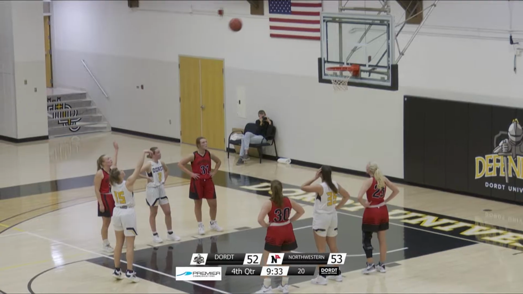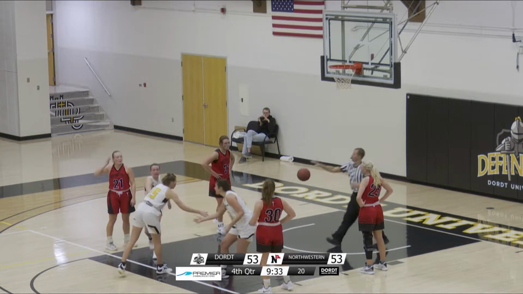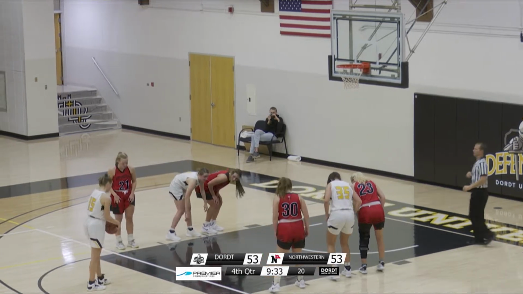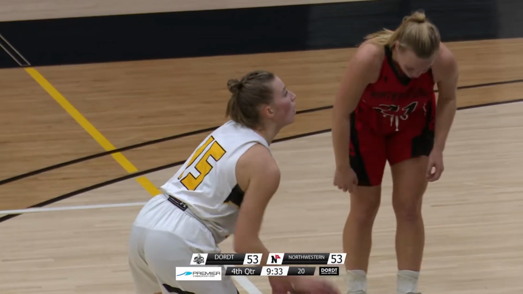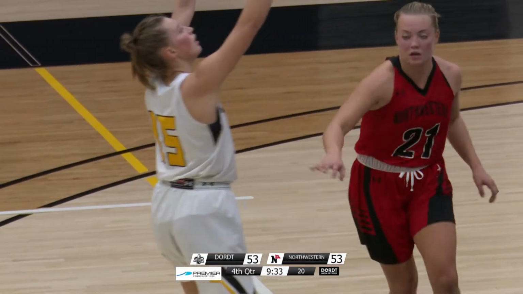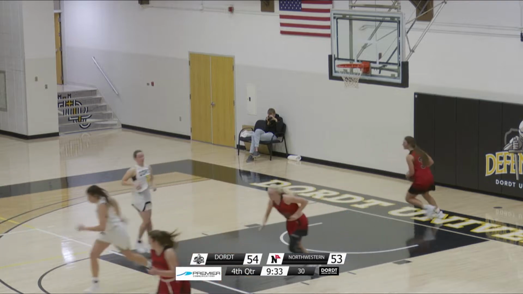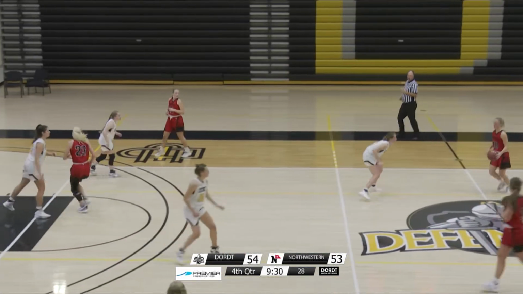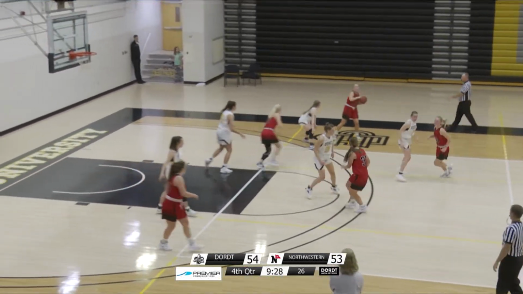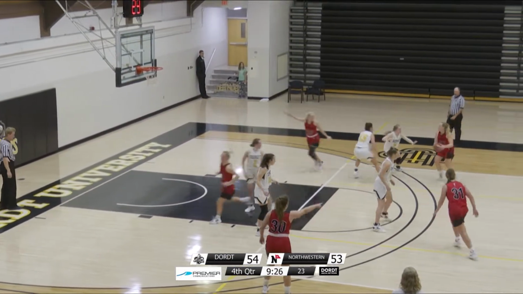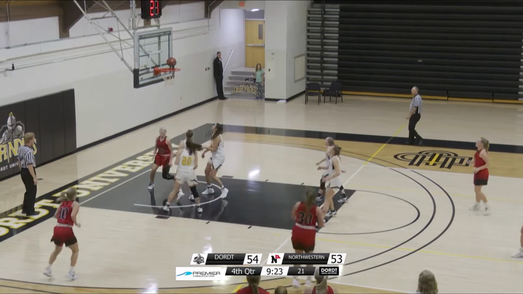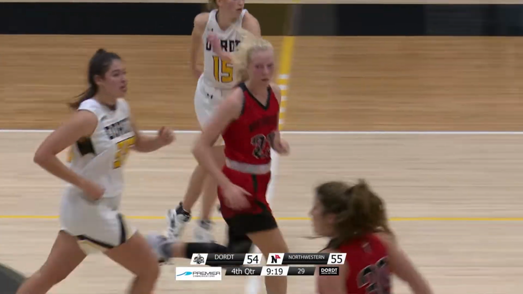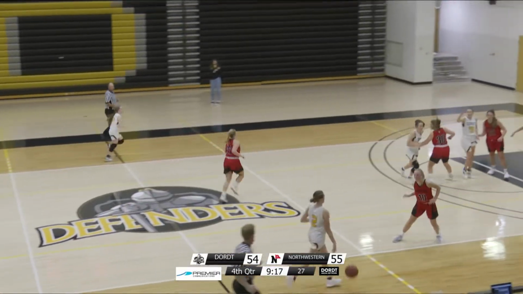Her first free throw is good. First free throws of the second half here for the defenders. And she makes it. Anderson brings it up for Northwestern. And now a nice entry pass there from Schlumbum to Van Naaman for the easy 2 for the Raiders.